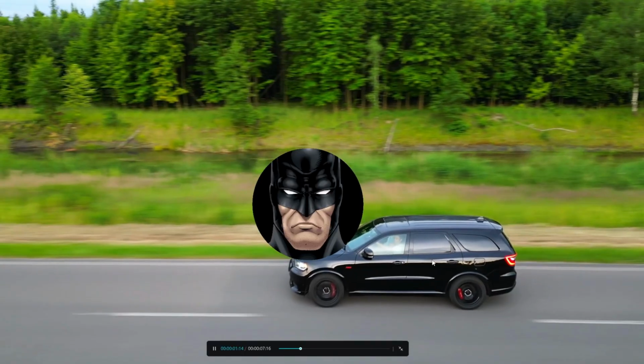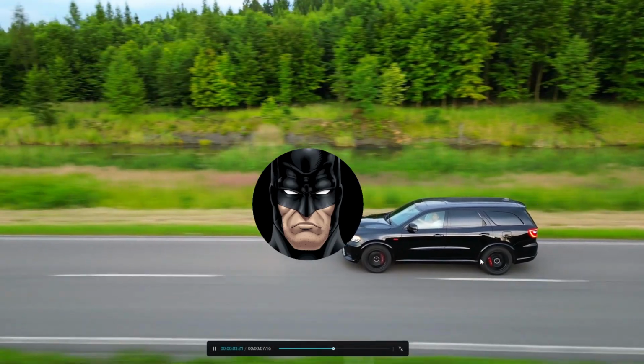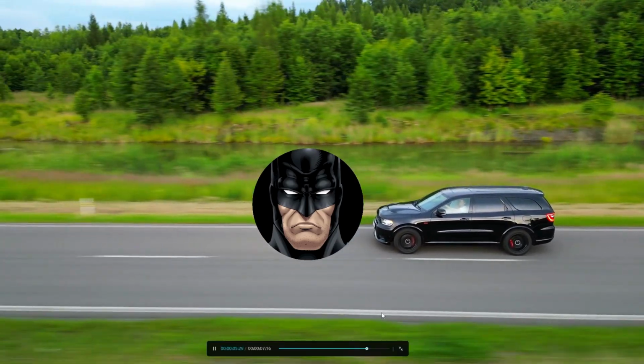And that's it. As you can see, that's how you can add mask in CapCut PC. So that's it for the video.